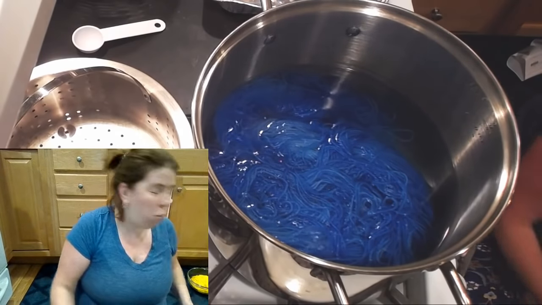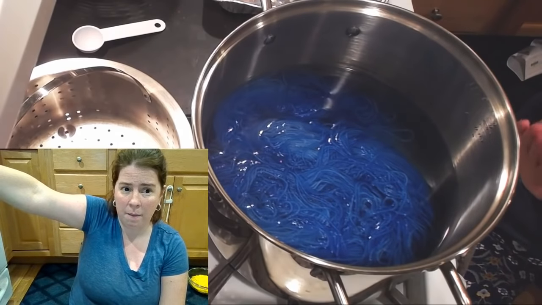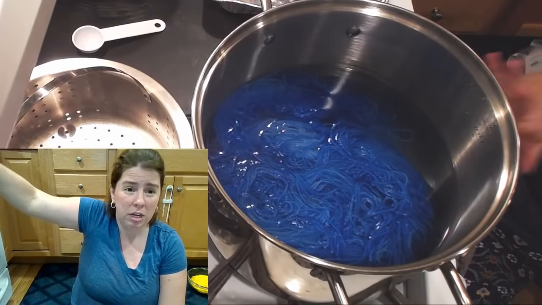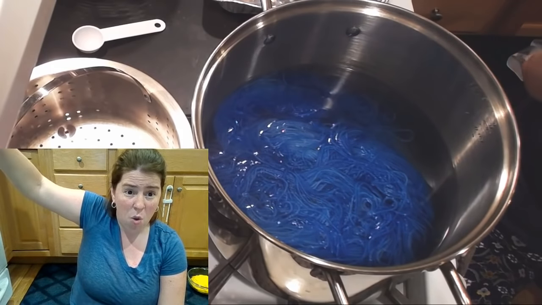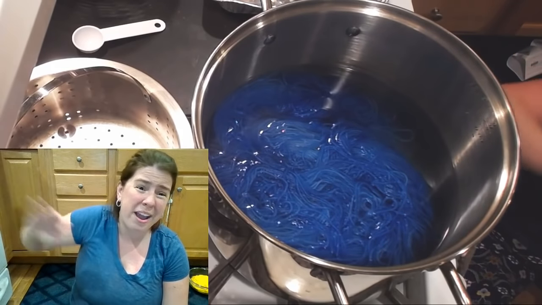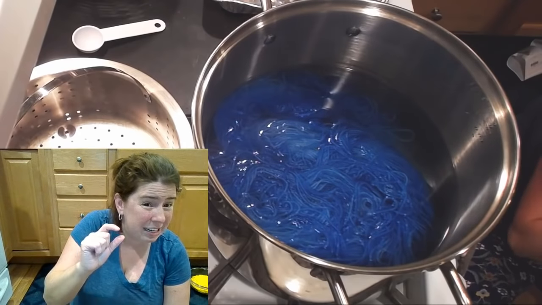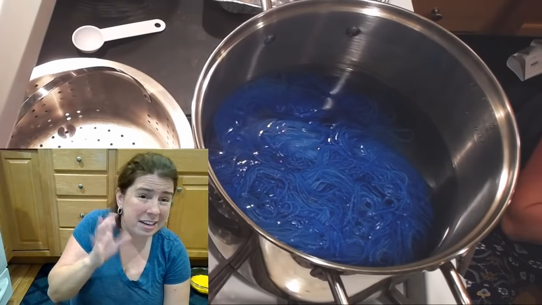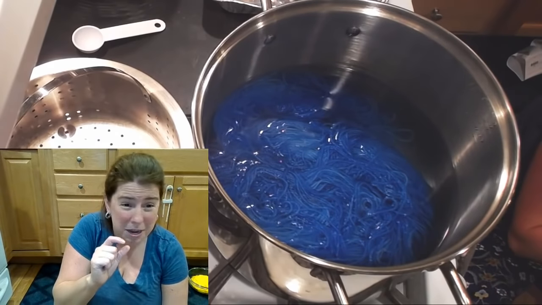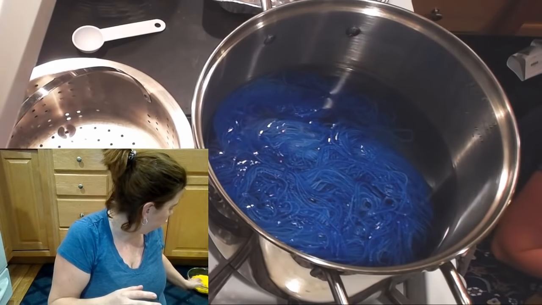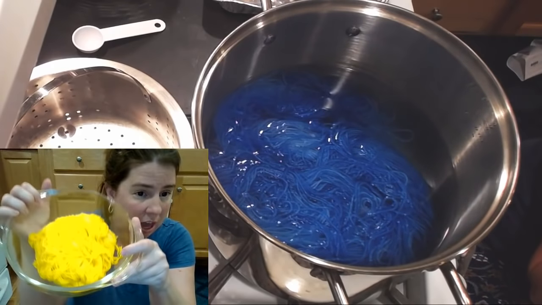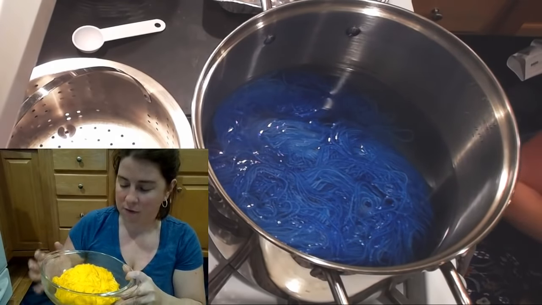Especially since I did not pre-soak these yarns, I'm not diluting the acid concentration. I am diluting it a little bit by adding the dye, so technically it's slightly less acidic, but not a ton less acidic than the first one. But the blue absorbed the color way, way faster than our bright yellow friend.